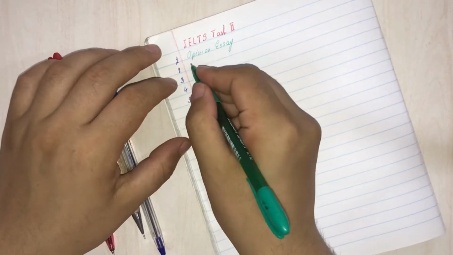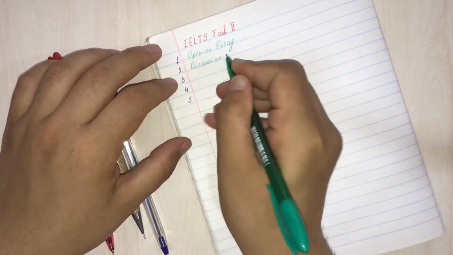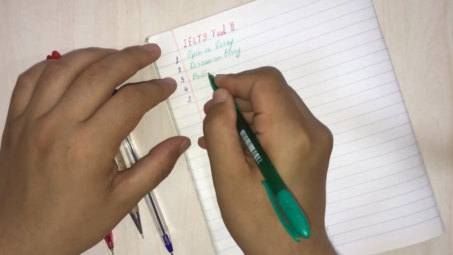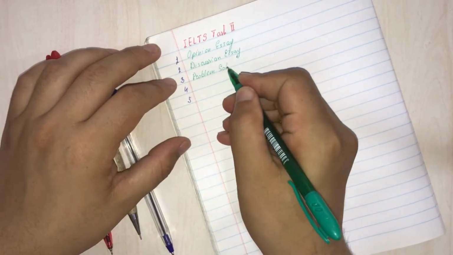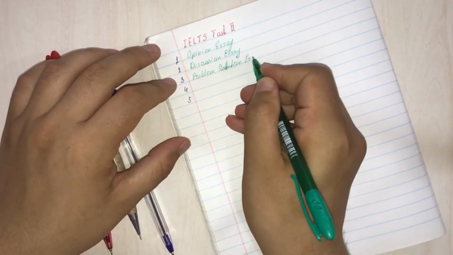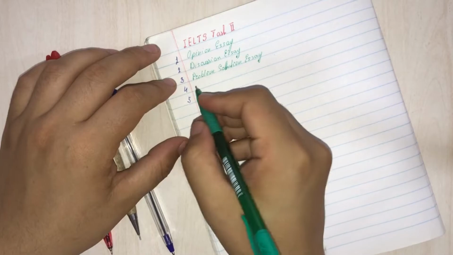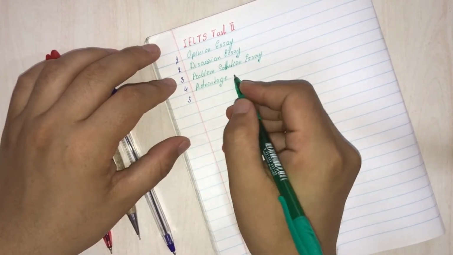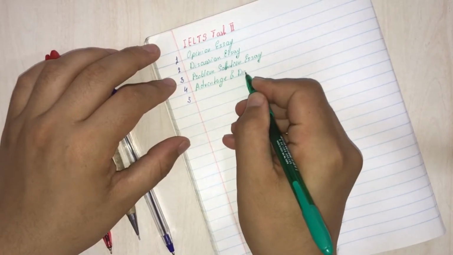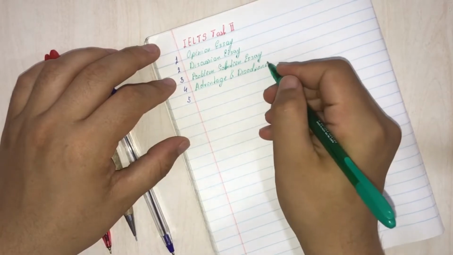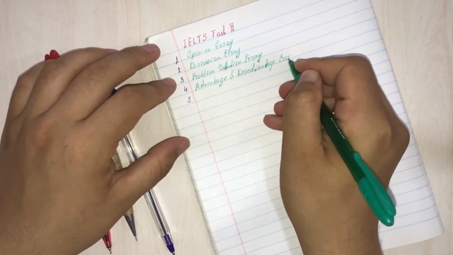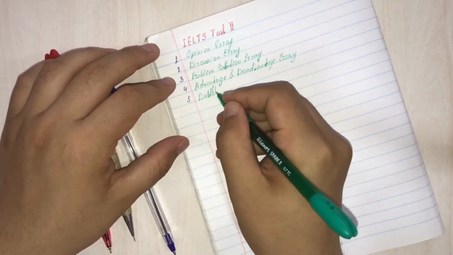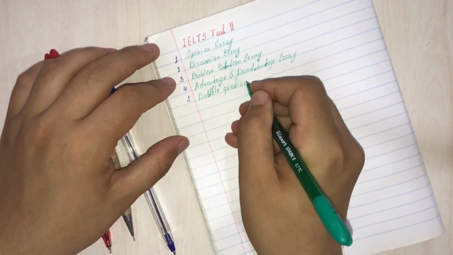The other one is a discussion essay. The other one is a problem solution essay. And the other one is advantage and disadvantage essay. The last one is double question essays.